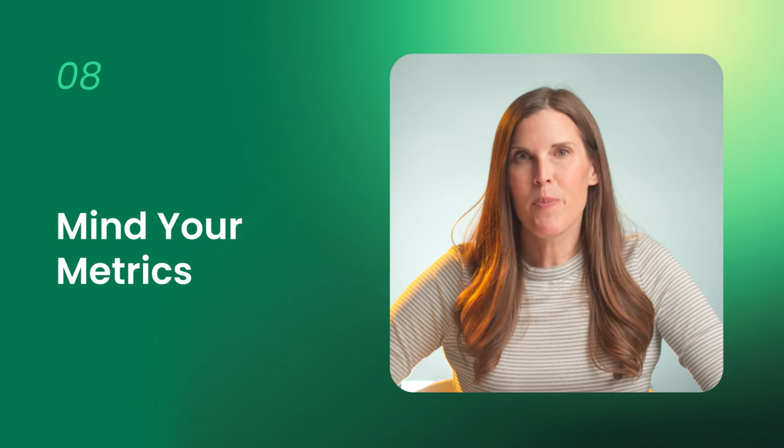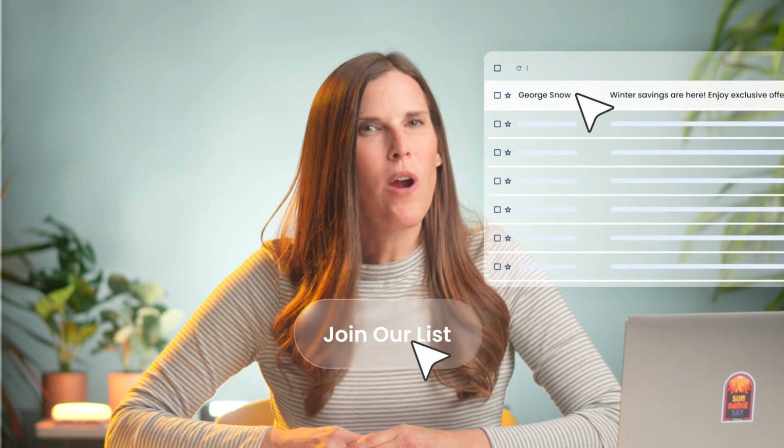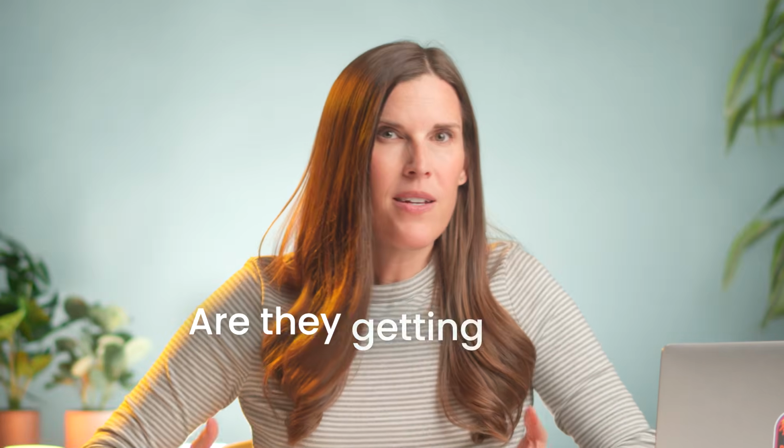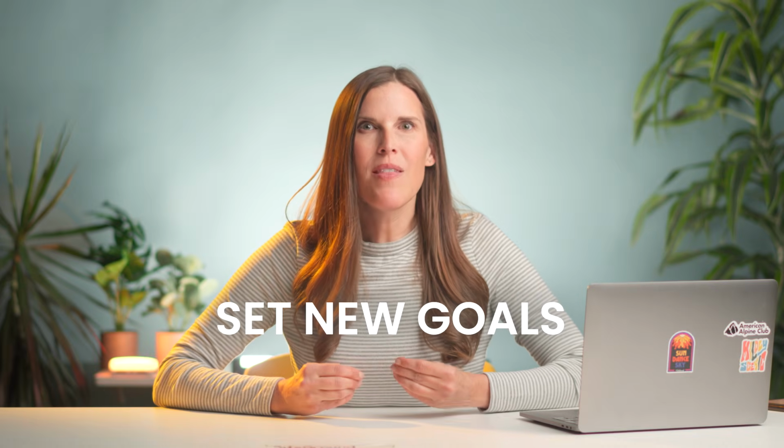8. Mind your metrics. With AI summaries and inbox sorting changing how your emails are seen, your usual benchmarks may no longer tell the full story. So it's time for a little metrics makeover. Keep a close eye on open rates, click-throughs, and where your emails are landing. Are they getting stuck in promotions? Are summaries hurting your open rates? Or maybe your mobile clicks are improving. Track the shifts, test what's working, and set new performance goals that reflect this AI-influenced reality.